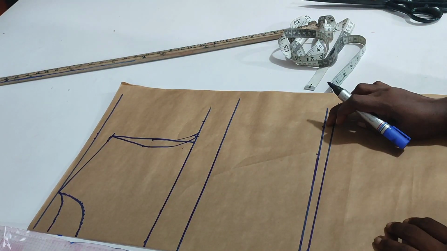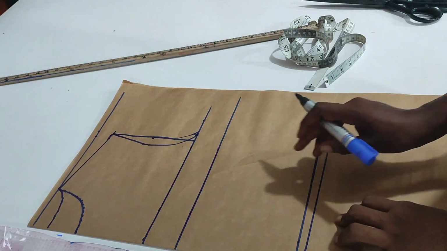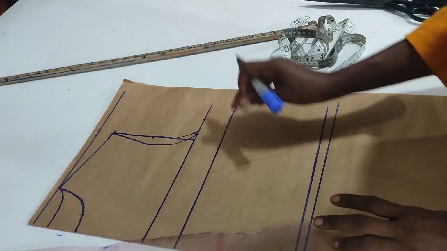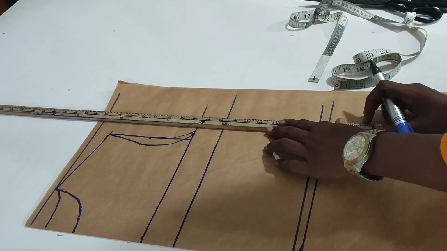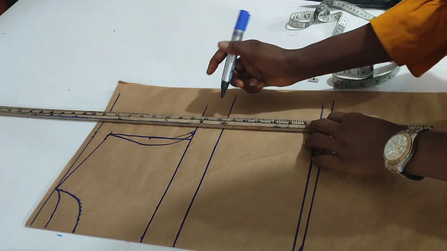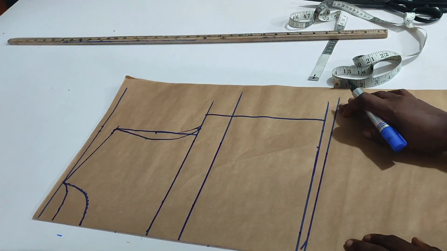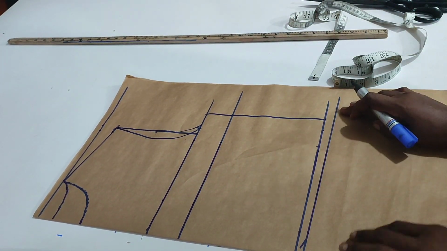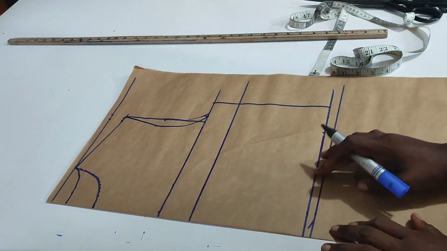So hope you can see we have it here. Now we're going to connect our lines. So hope you can see my bodice. So the next thing we want to do is to input our darts, alright?